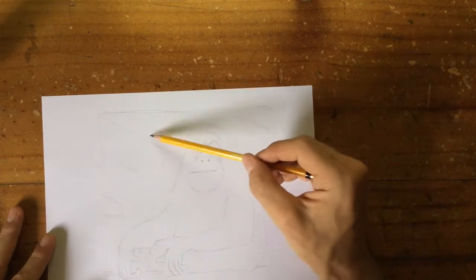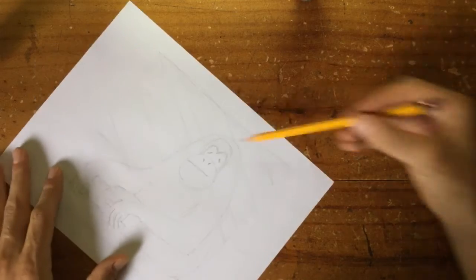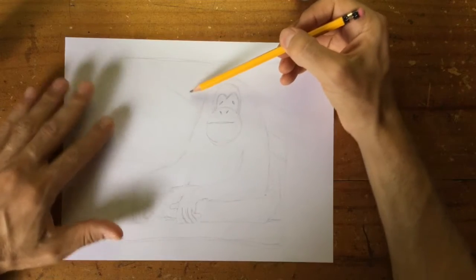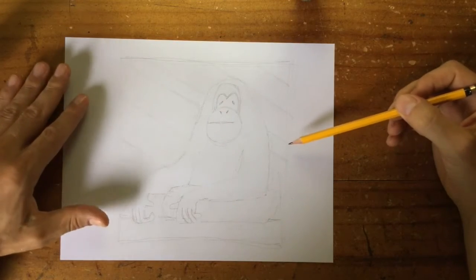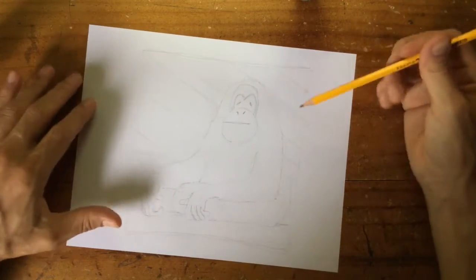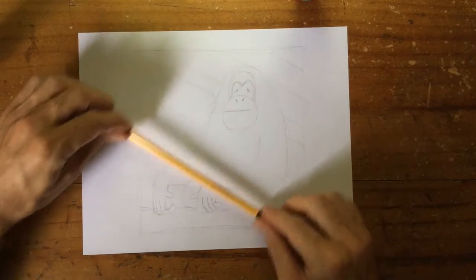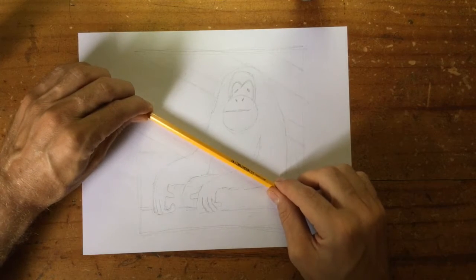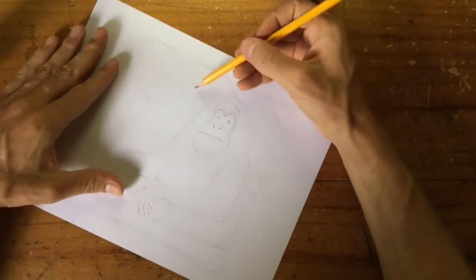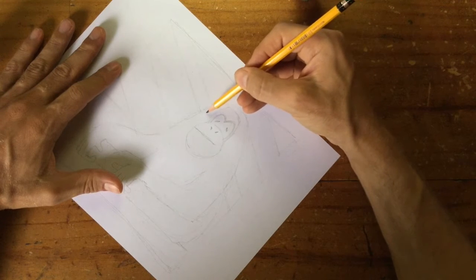So I've got 1, 2, 3 shafts of light, and now we have to imagine that that light is falling on the orangutan too, but it's not just going to go straight through, because that'll just look a bit strange. So what we have to do is imagine that each beam of light is going to be moved down a little bit. So this one, instead of these lines continuing, I'm going to move them down.